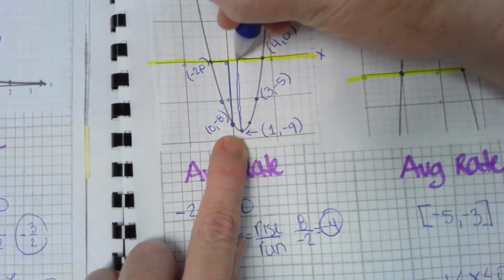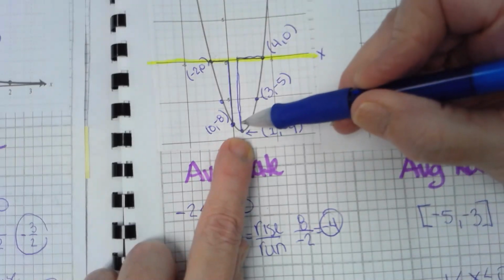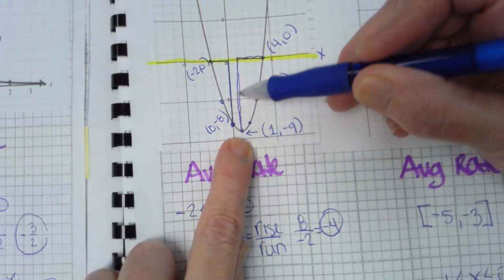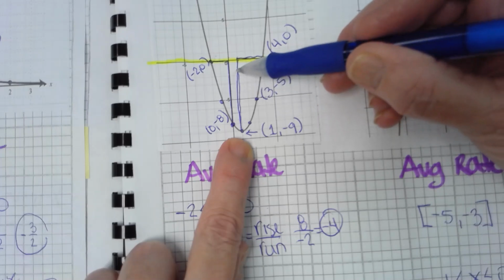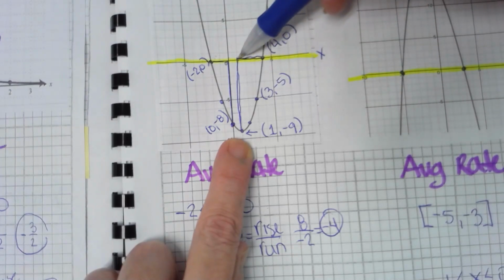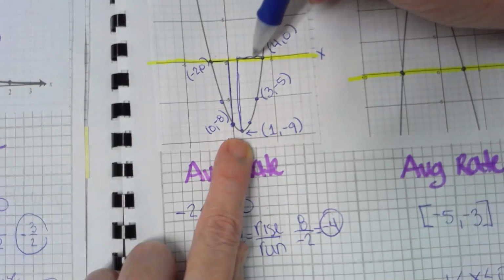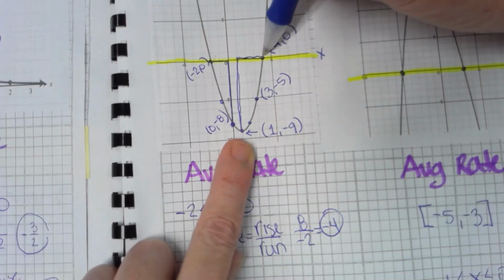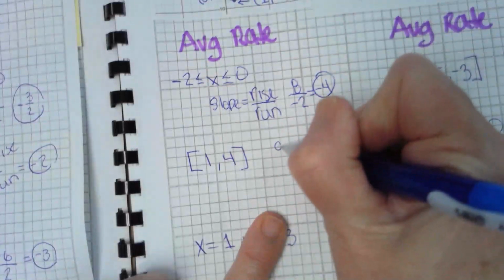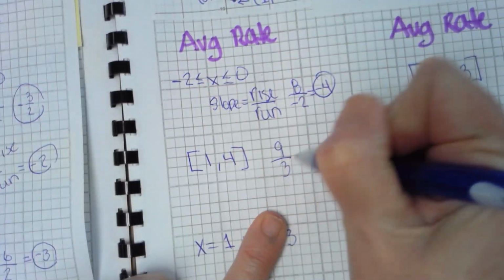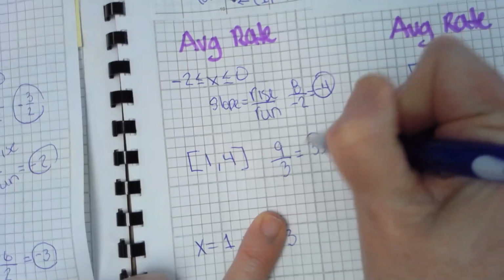Gonna rise and run here. 1, 2, 3, 4, 5, 6, 7, 8, 9. 1, 2, 3. Rise 9, run 3. When I simplify that, I get 3.